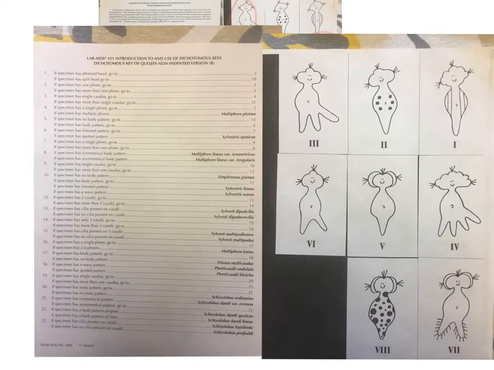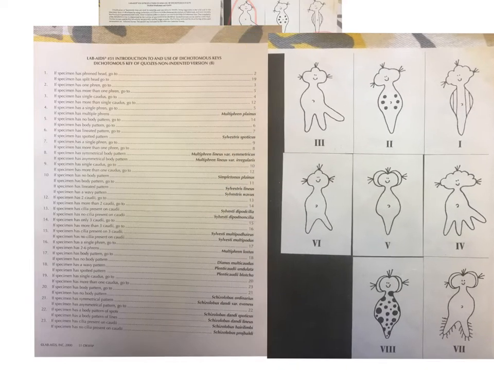All right, so what we want to do is go down to the key that goes with this. So the key. Let me try to do a side by side here. Okay, so here's the key that they provide for you in this lab. And it's got 23 steps in it, but you might not necessarily have to use all those steps. You always start at step 1, and it tells you where to go. It's kind of like choose your own adventure.